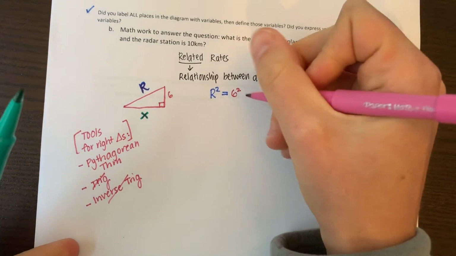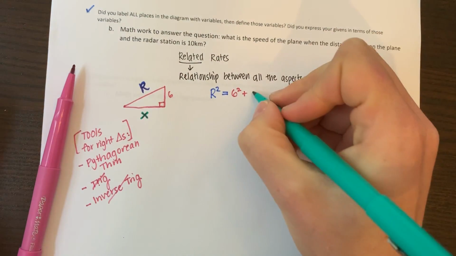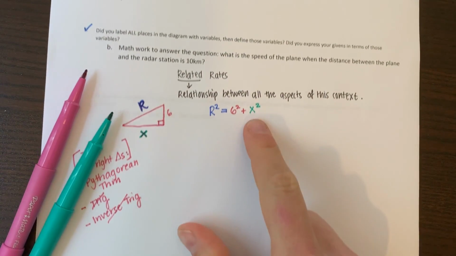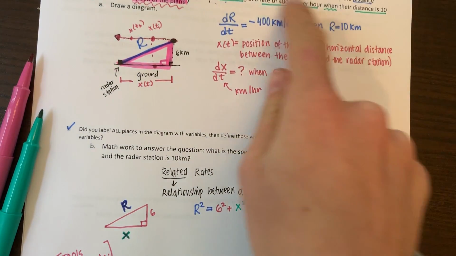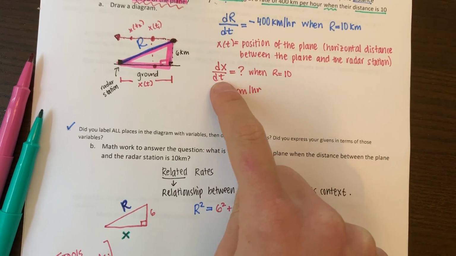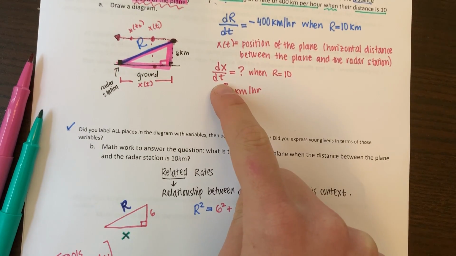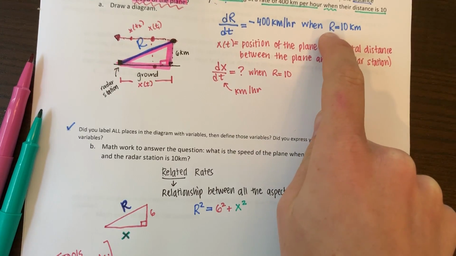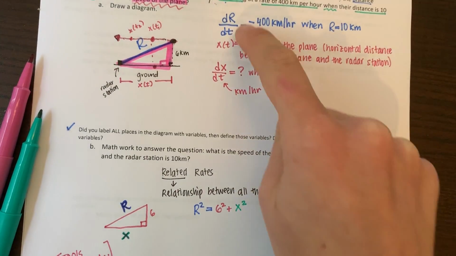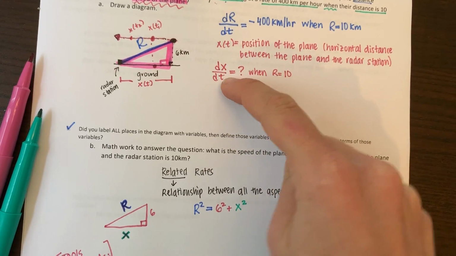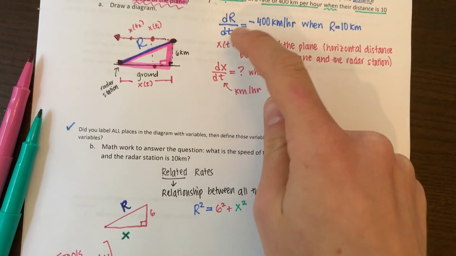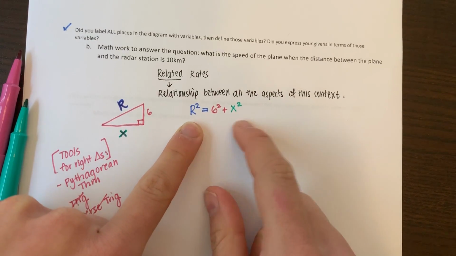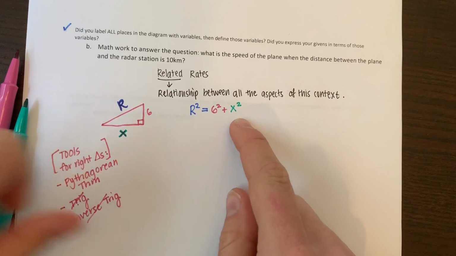Got to get all the pens ready. Plus X squared. And if you notice from above in the diagram and the descriptors, we want dx dt. We have dr dt. We also have a value for r. So because we have dr dt and dx dt, or at least we want to find this, that tells me that I need to take the derivative of this equation.